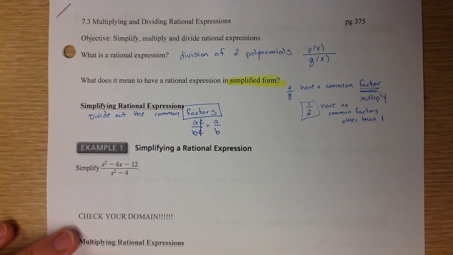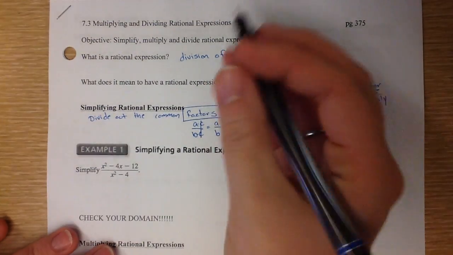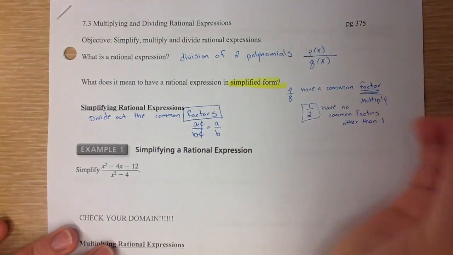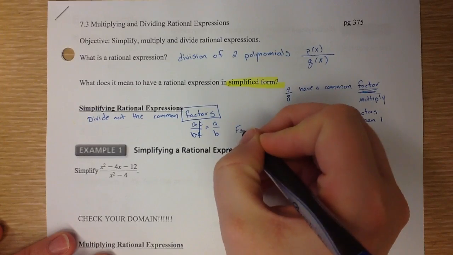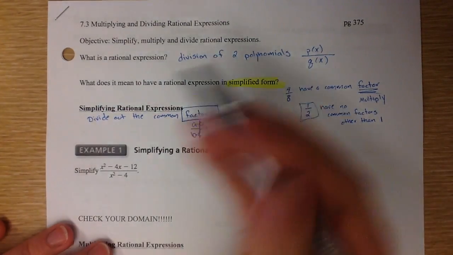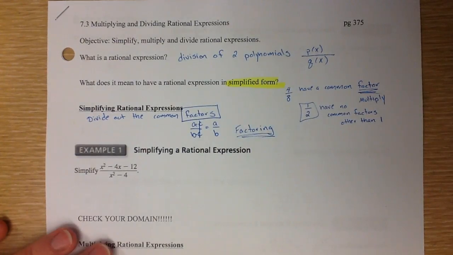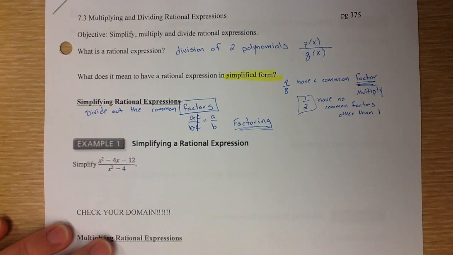You cannot divide out things unless they are factors, unless you multiply to get to them, which means we're going to be factoring a lot today. We're going to have to do a lot of factoring first. So I need to have things factored before I can simplify them.